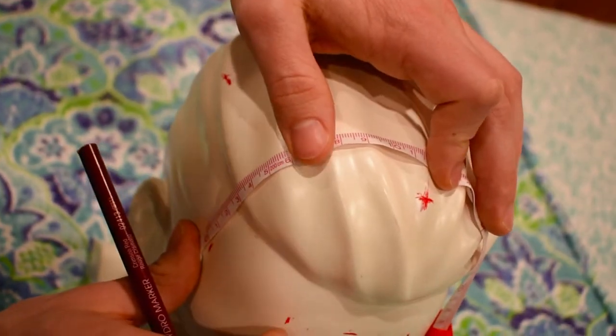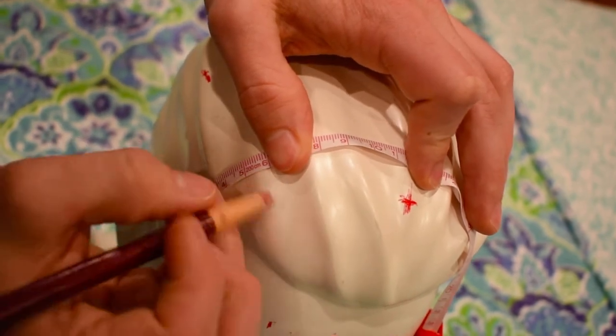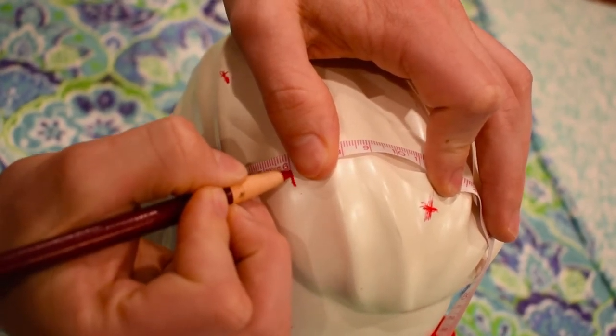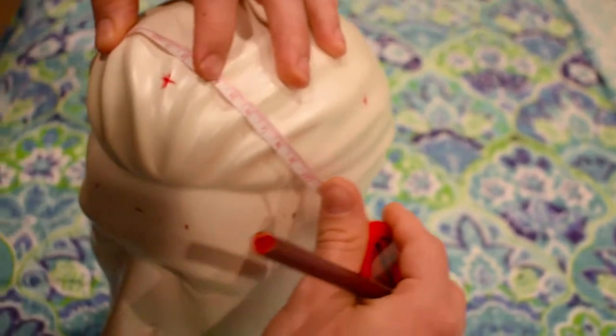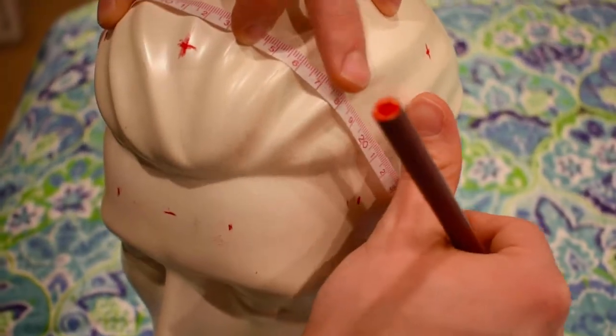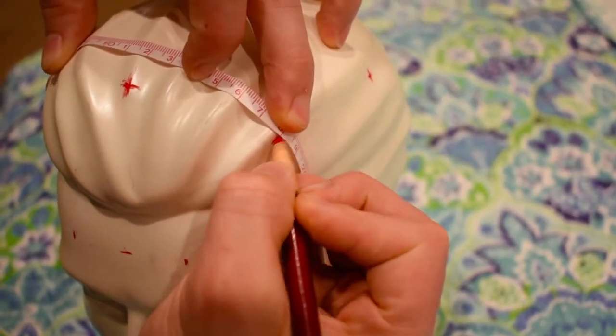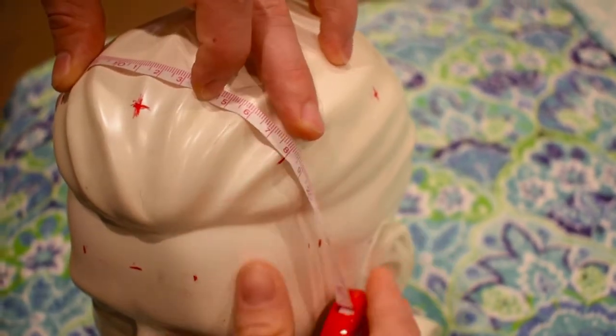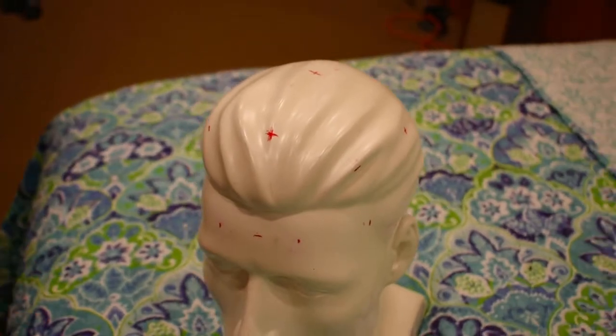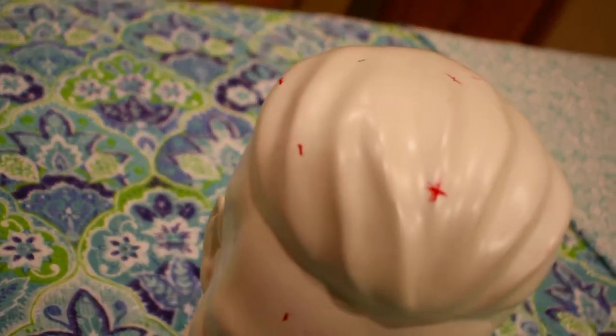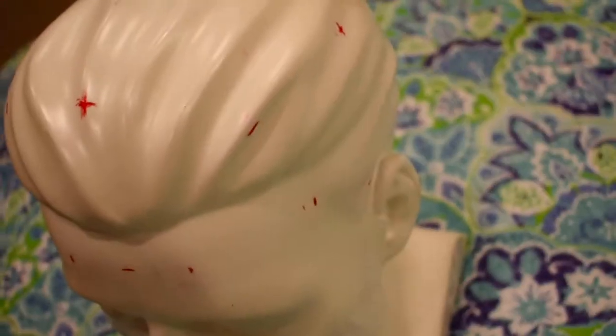So 6 up, and we're going to do 6 down, which is going to be 18. And that's our 2 markings for F4 and F3.